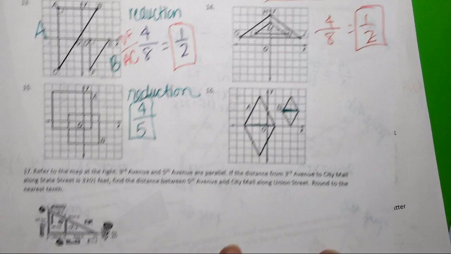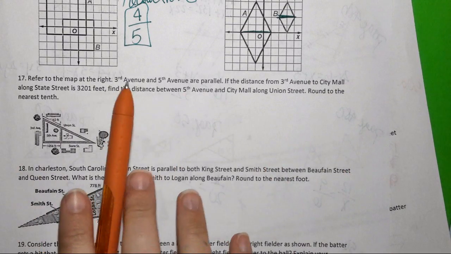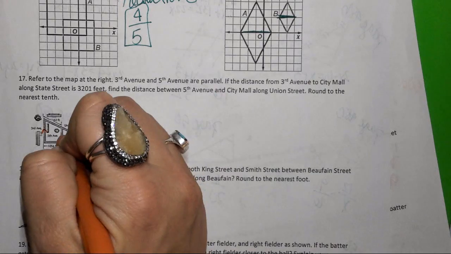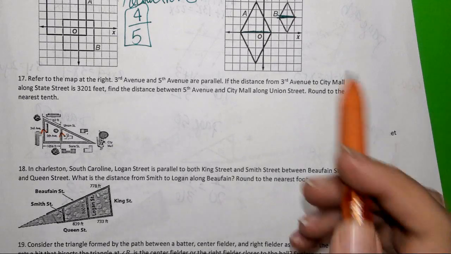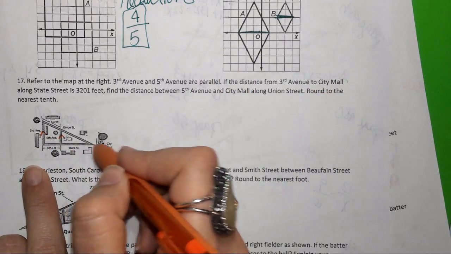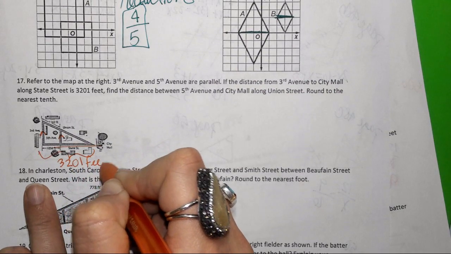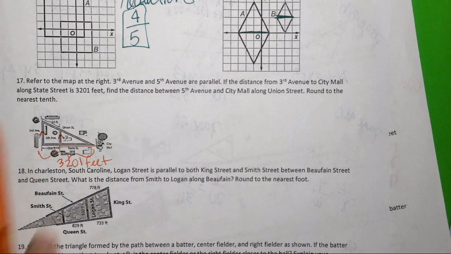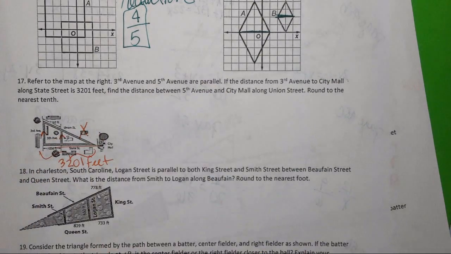Alright, let's look at 17. It says refer to the map at the right or below. 3rd Avenue and 5th Avenue are parallel, so put the triangles on those avenues. All right, it says if the distance from 3rd Avenue to City Mall along State Street, so that's this one, is 3,201 feet, it wants us to find the distance between 5th Avenue and the City Mall along Union Street. So this is our X.